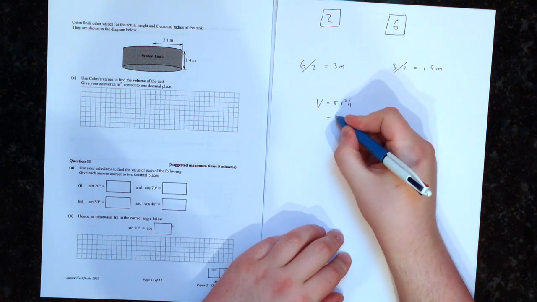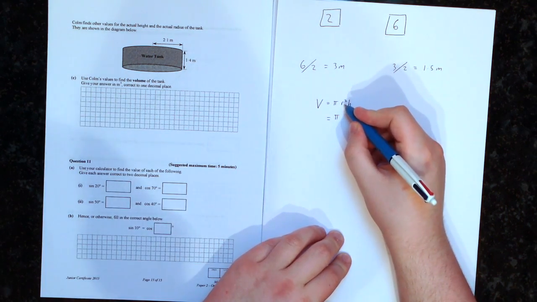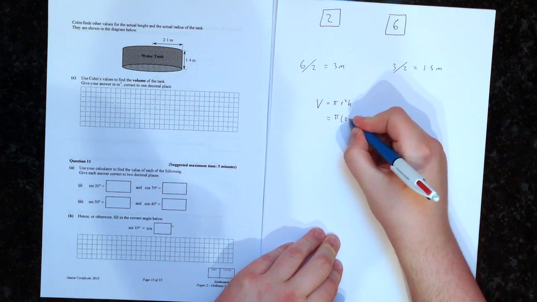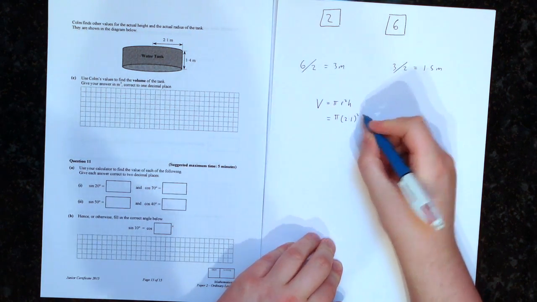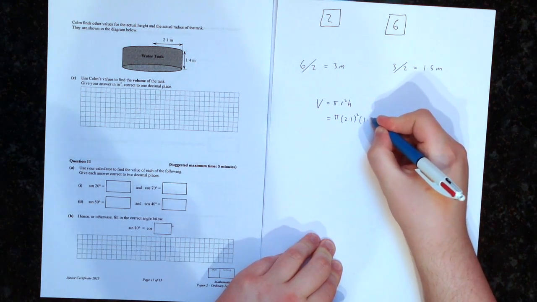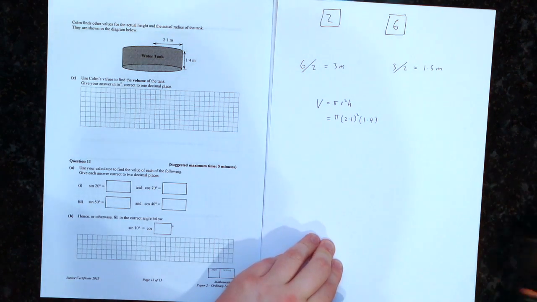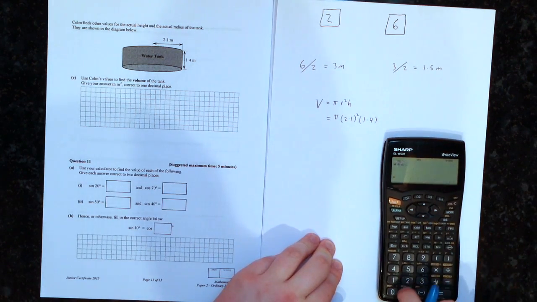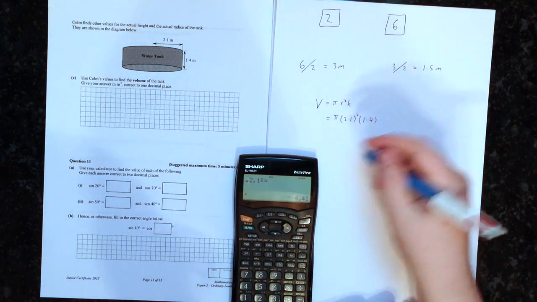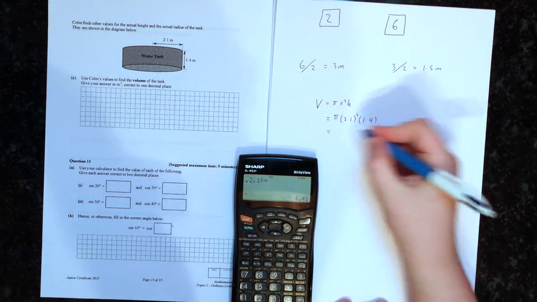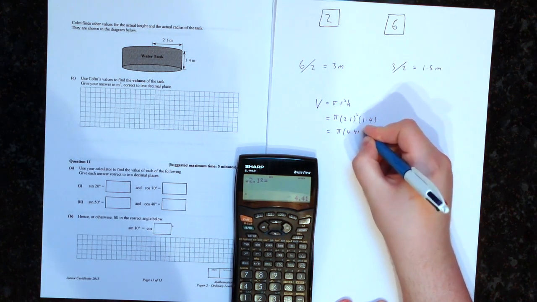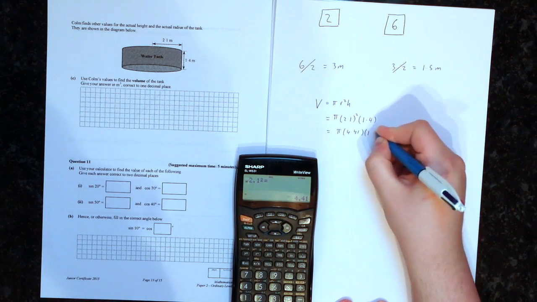So that's equal to pi times the radius we're given, 2.1 meters, that's 2.1 squared, and the height we're given is 1.4, times 1.4. So 2.1 squared is equal to 4.41. So that's equal to pi times 4.41 times 1.4.